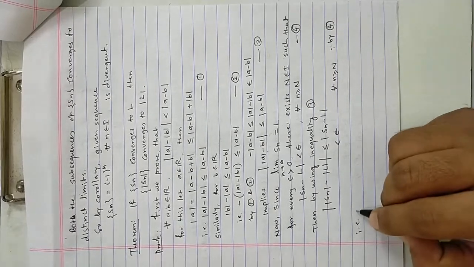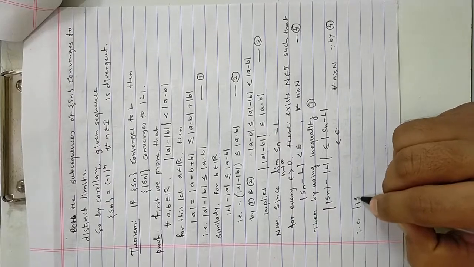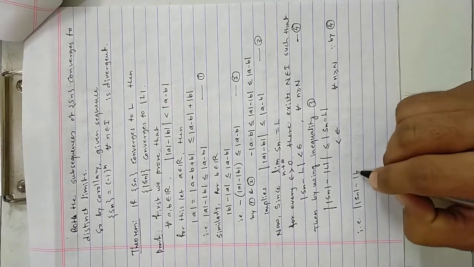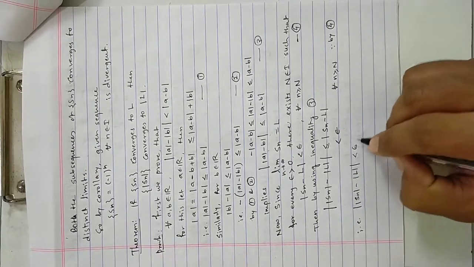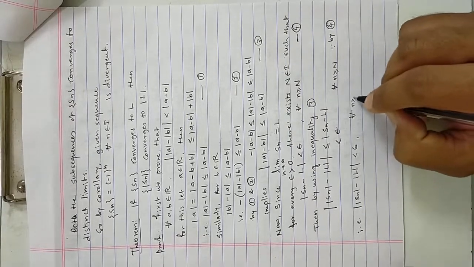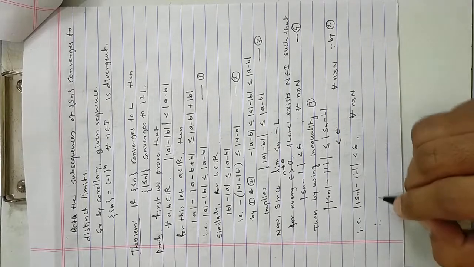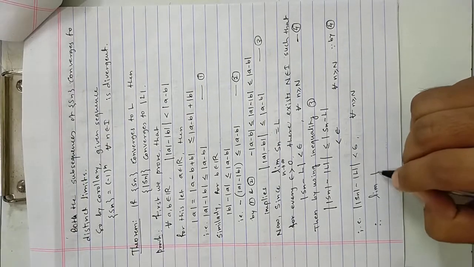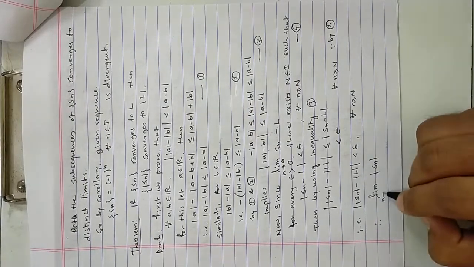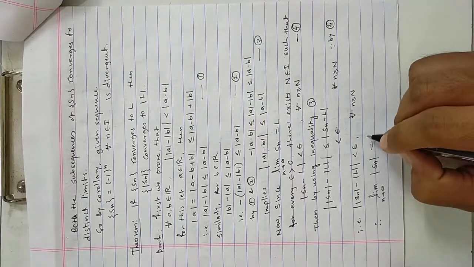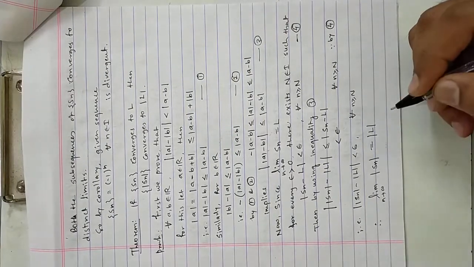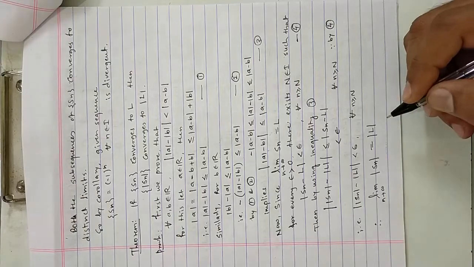That means what we have done: the absolute value of |Sn| minus |L| is less than epsilon for all n greater than or equal to N. That is, it implies that the limit of absolute value of Sn as n tends to infinity is absolute value of L. Right.